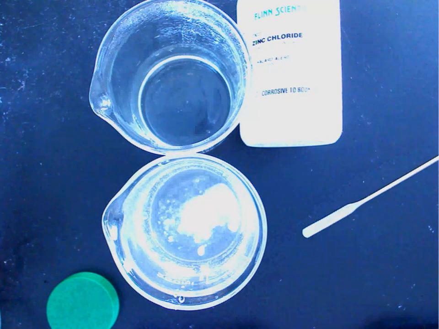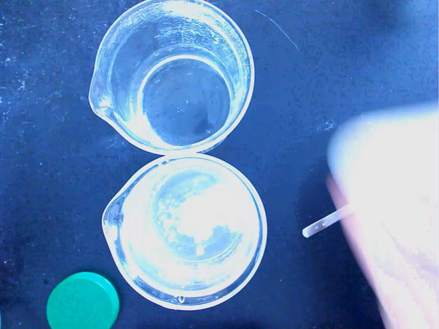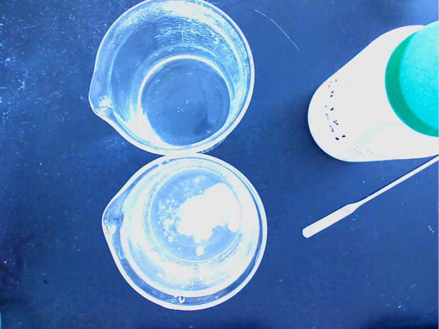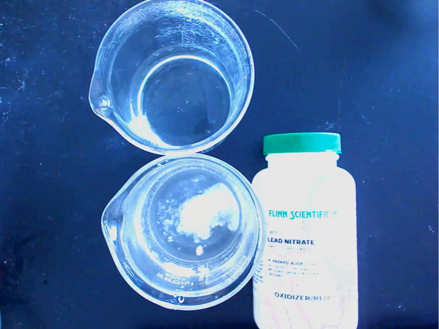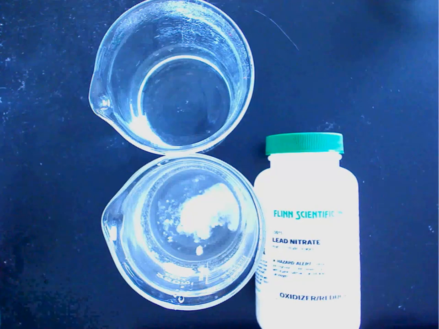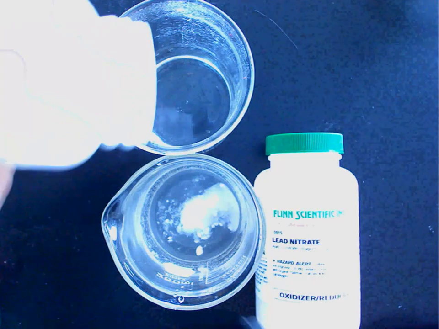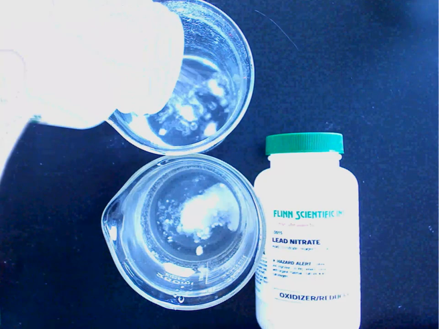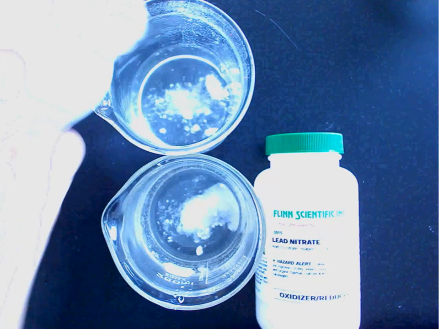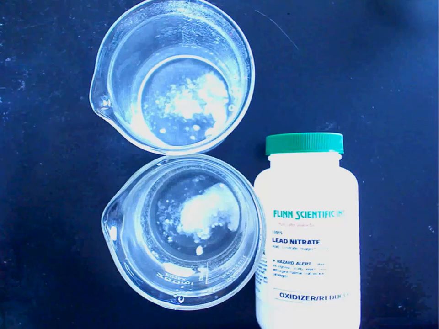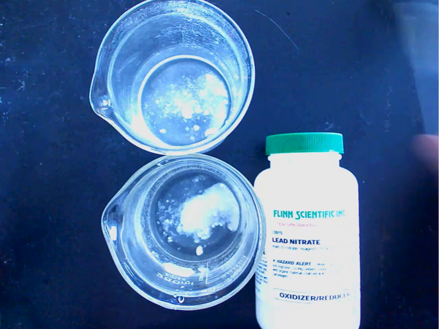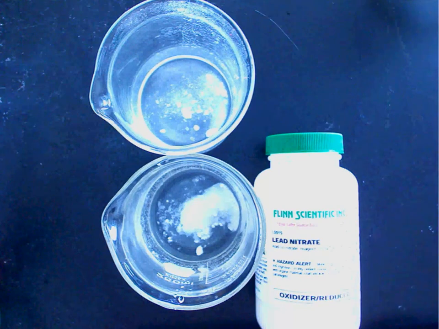later. I'm going to do the same thing with, so here's the lead nitrate. Okay, I'm going to do the same thing with the zinc chloride. See if I can, just a little bit, just a pinch. Okay, so I'm taking it from the solid state to the aqueous state.